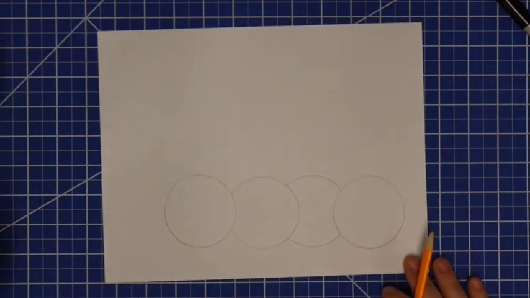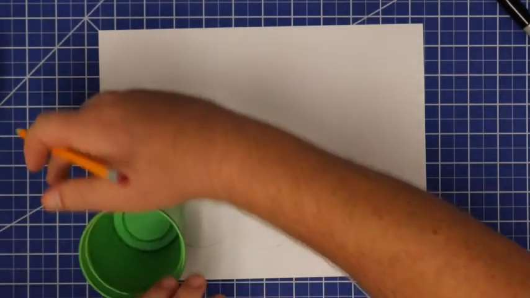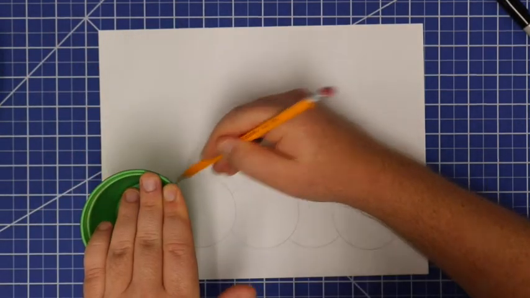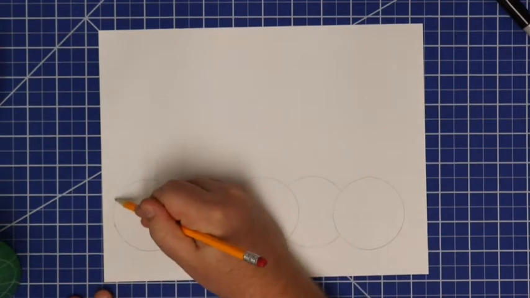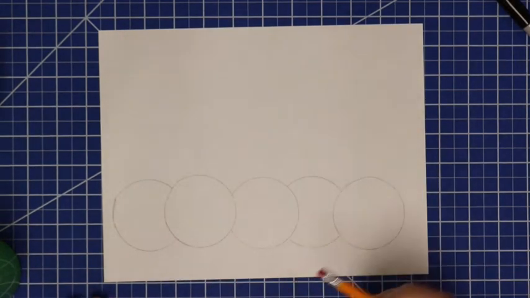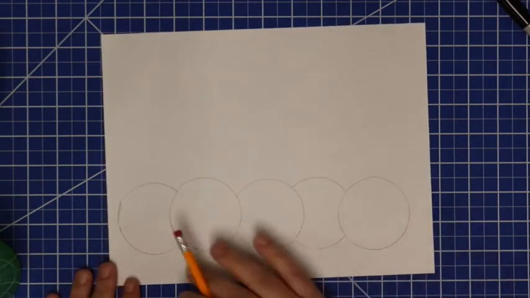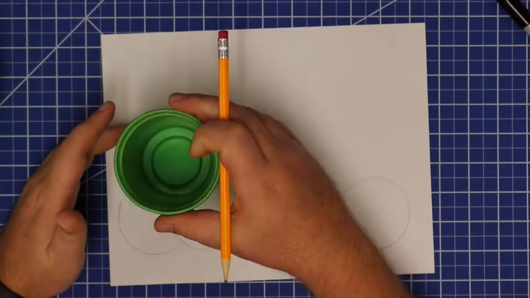I might add one more way over here on this side just so it's balanced out on my page. Now, if you accidentally draw a whole other circle on top of that circle, just erase the part that you don't need. So now I'm going to draw a second row.